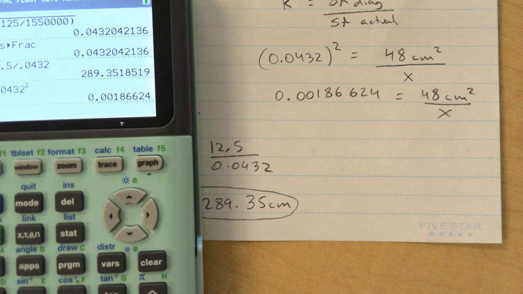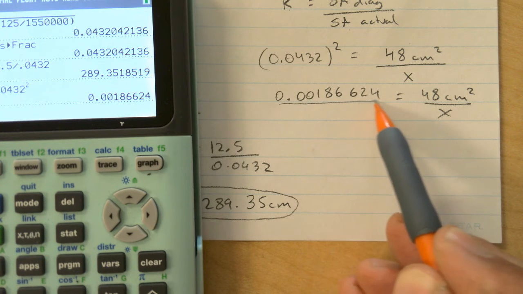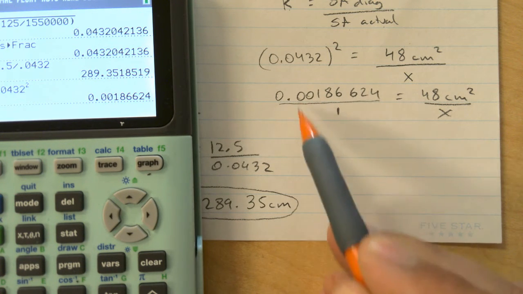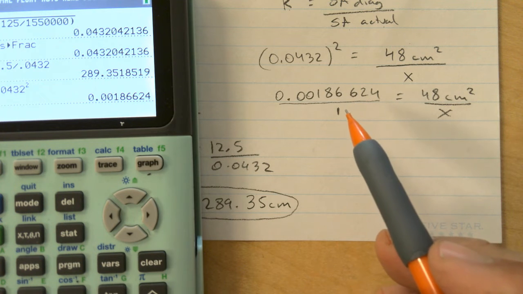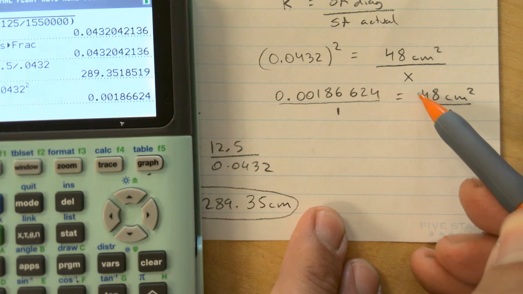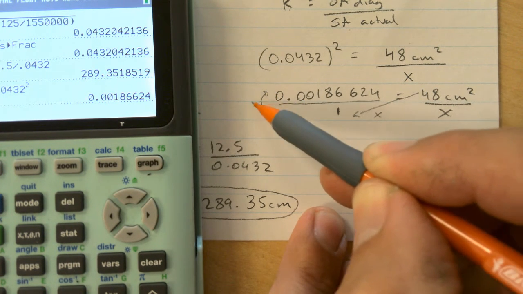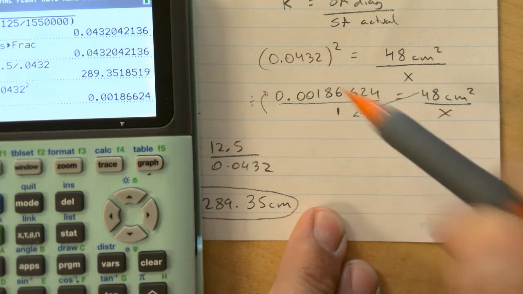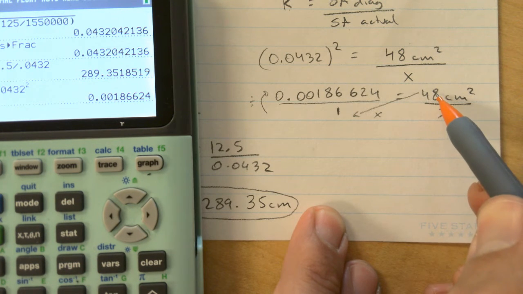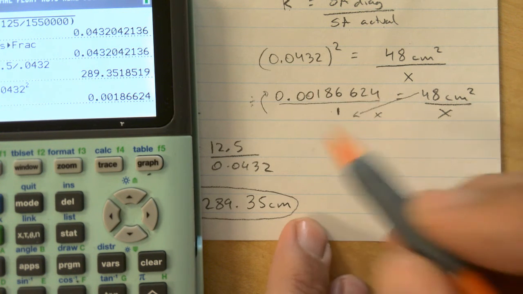I think I'm okay in introducing a shortcut here. So what I always do is, if you put a 1 underneath, you're not really changing anything. It's just a placeholder. And you cross multiply this way, and you divide going up. If this throws you off, just keep doing what you were doing before. So it's 48 times 1 divided by this. Okay?